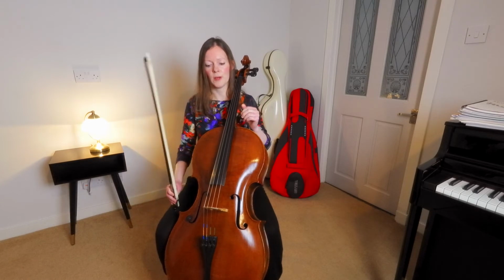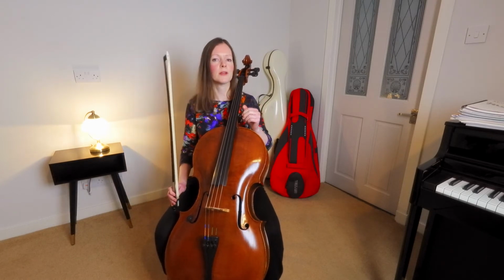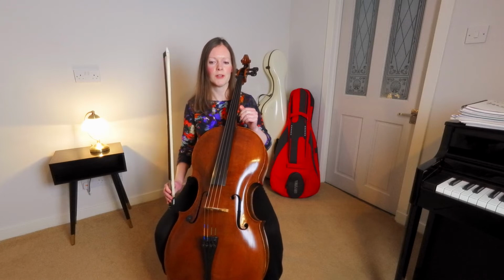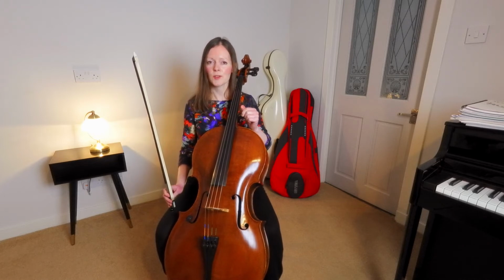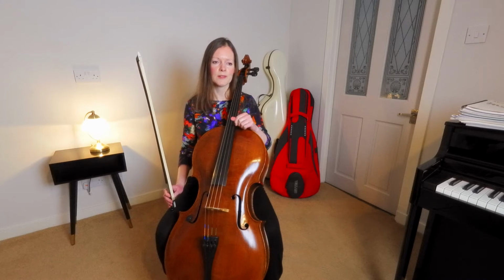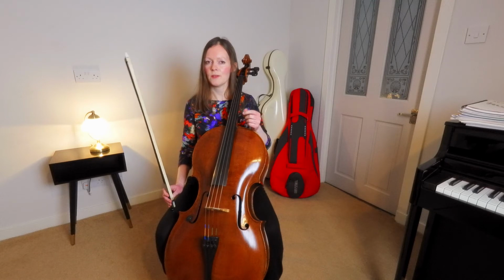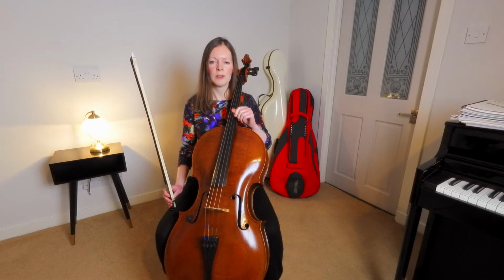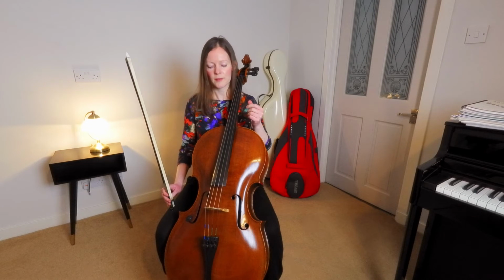So we can play the chords in a slightly different way. Something else that you can do on the cello is play natural harmonics. My students call these magic notes, which I understand because they really do sound magical. They're quite breathy in sound, and they remind me actually of the sound that a flute makes.